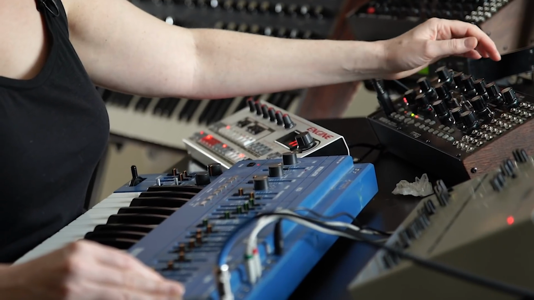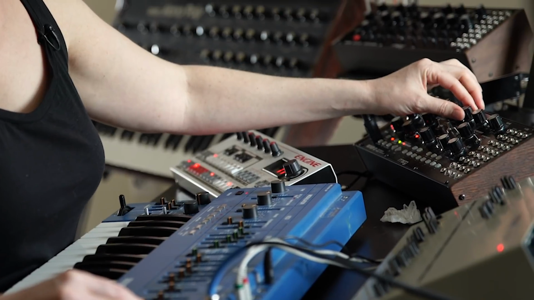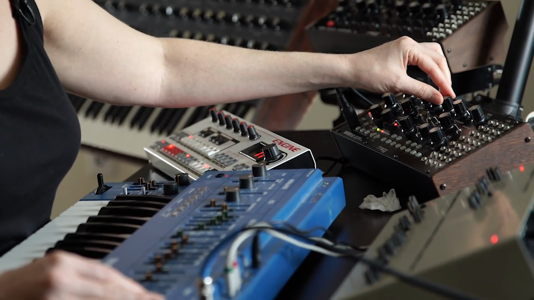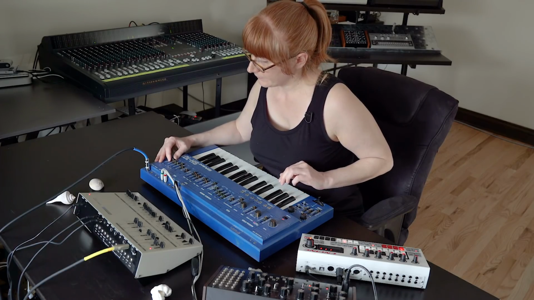And so a lot of the elements of the arrangement or of the construction of a song really come from how these sequences are starting and stopping, and how the sounds are being shaped in real time.